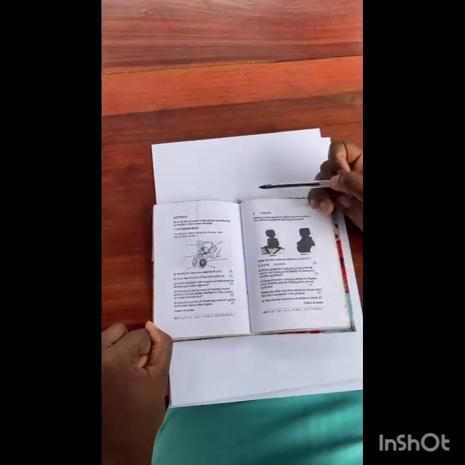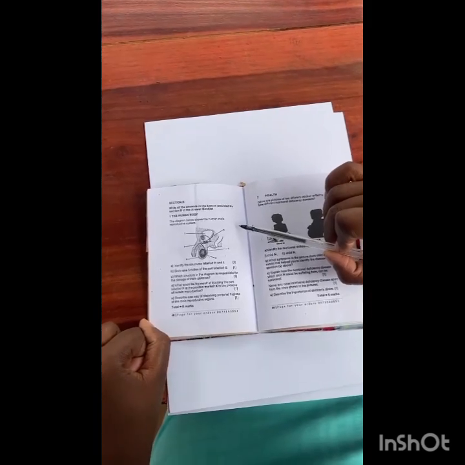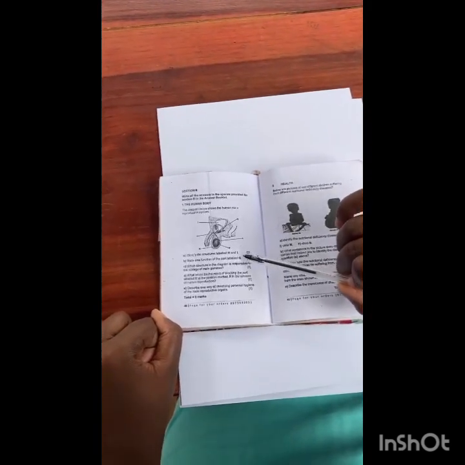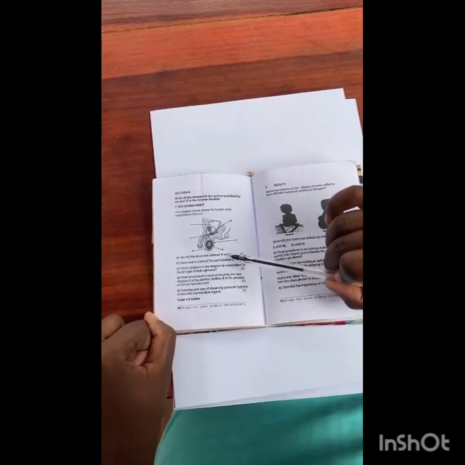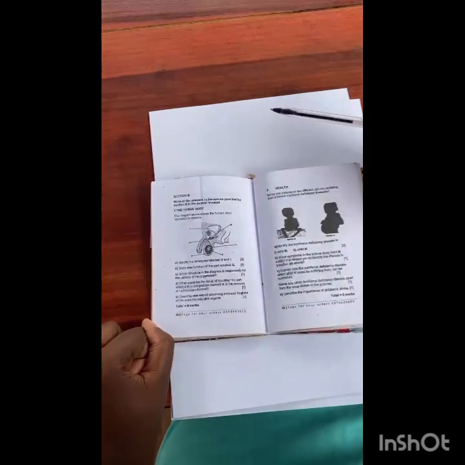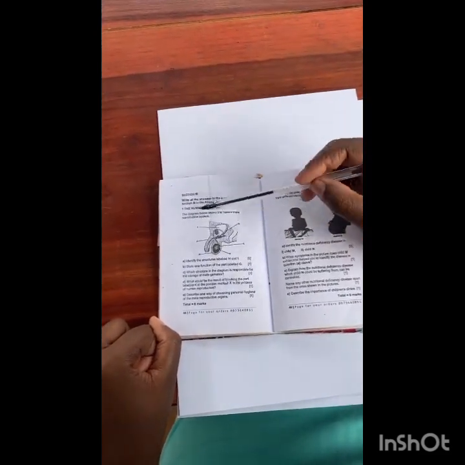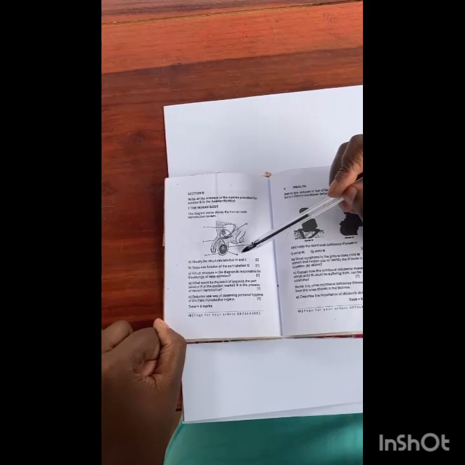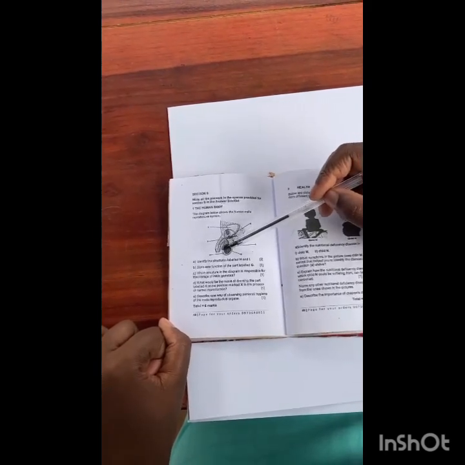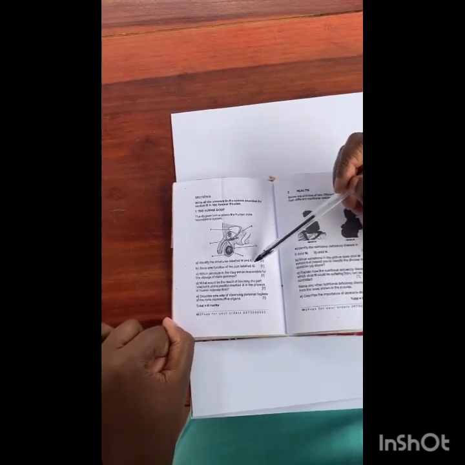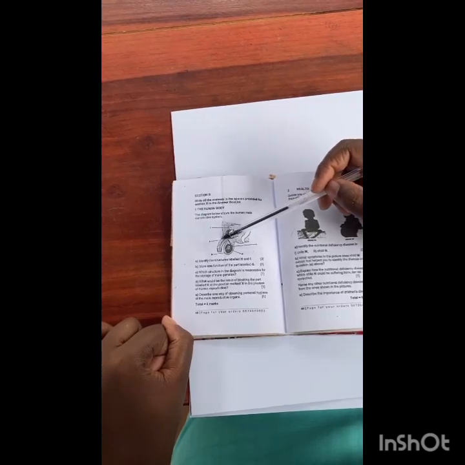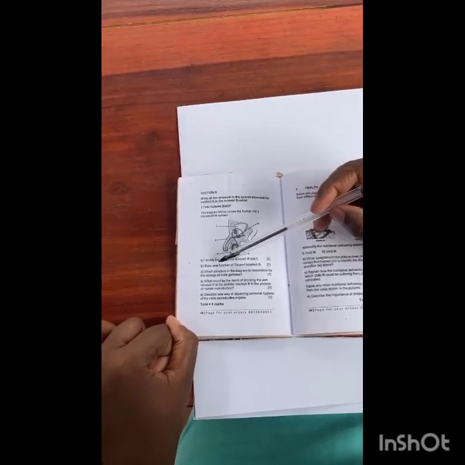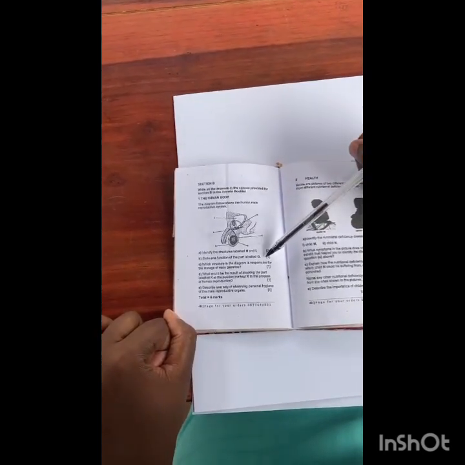Hope you can see the diagram. Identify the structures labeled H and I. You should be able to label all these structures, but let's just label what you've been asked. H is the scrotum. You can see that's a scrotum. And then I, where's I? I is the penis.